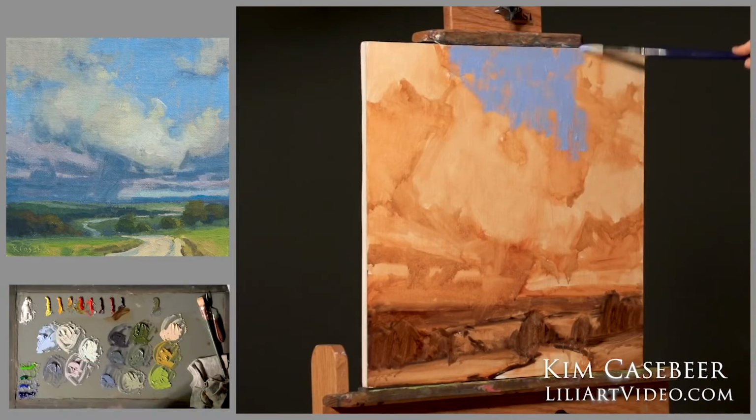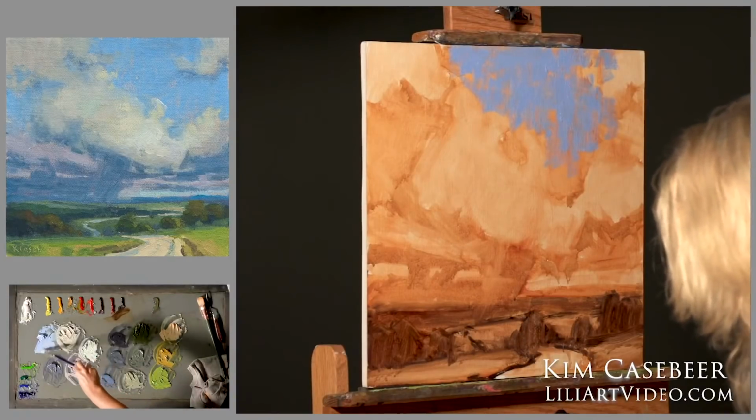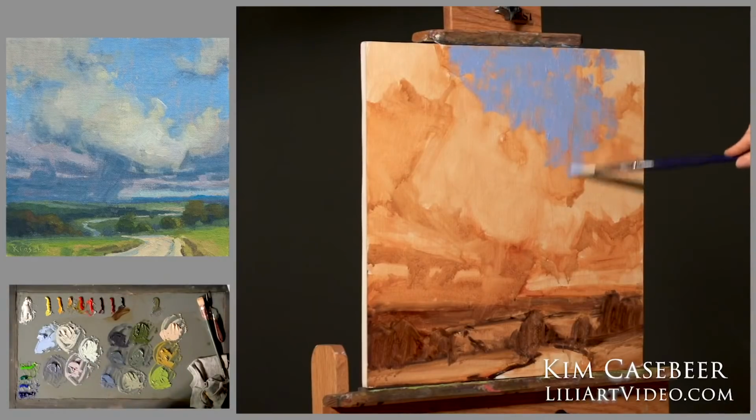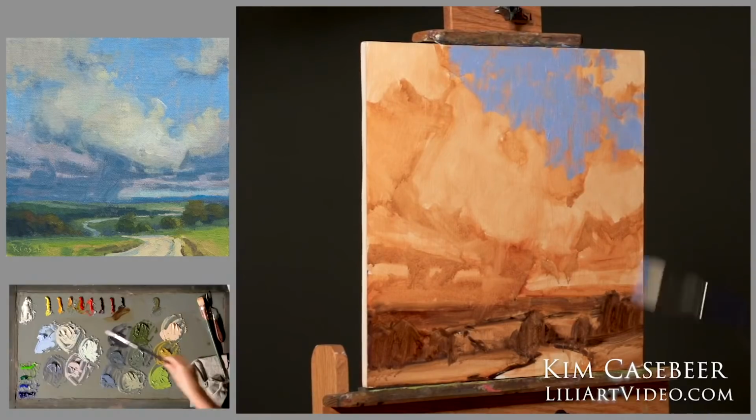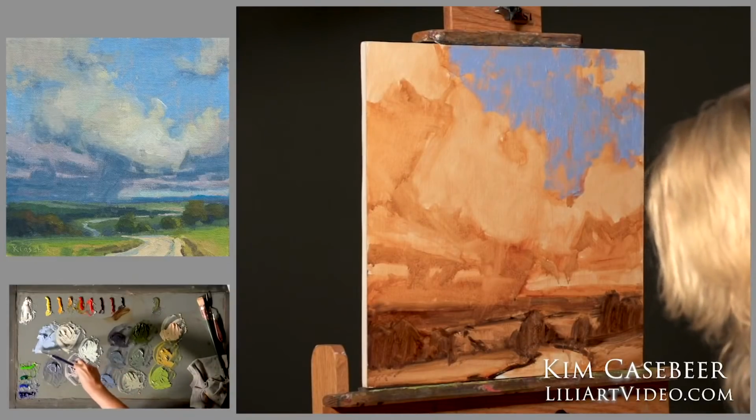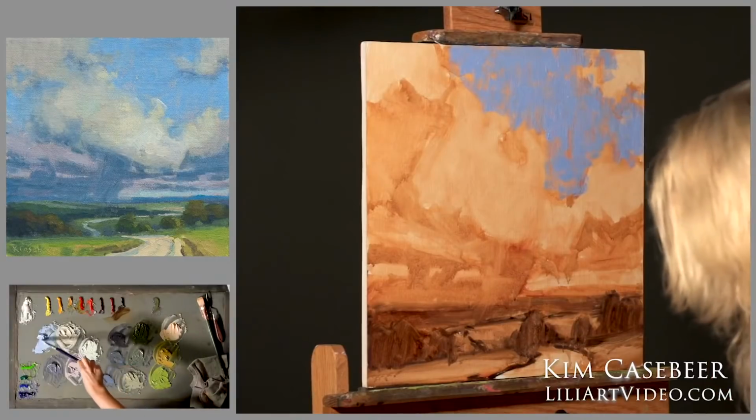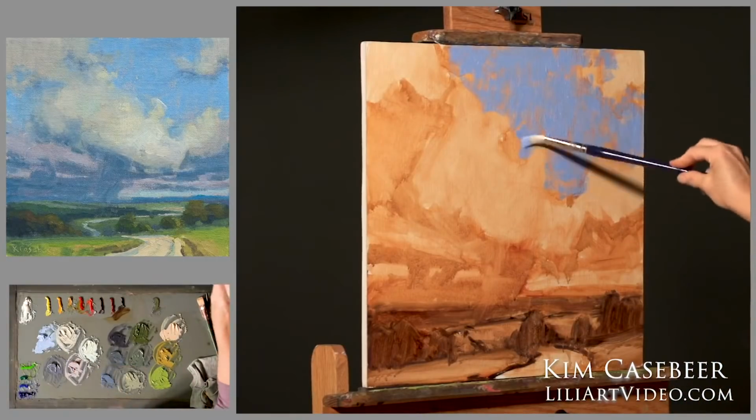You'll notice I'm using a vertical stroke to fill it in, and that's because I want the blue sky part of the sky, not the cloud part, to seem somewhat flat. So I'm using vertical marks to keep that flat. And then when I paint the clouds up to the sky, I'll use a different stroke for the clouds. And then that way there'll be some variation.